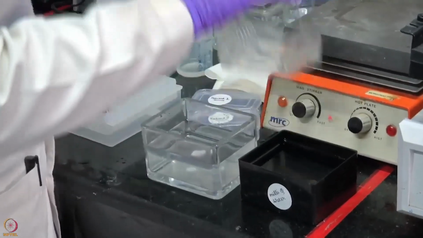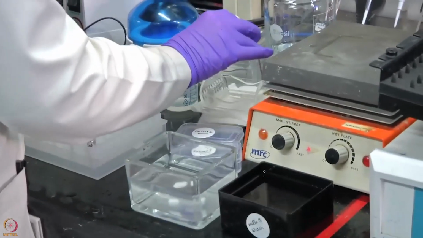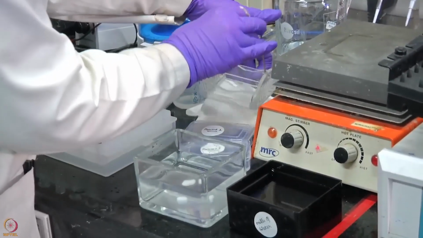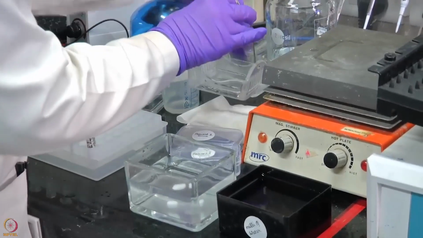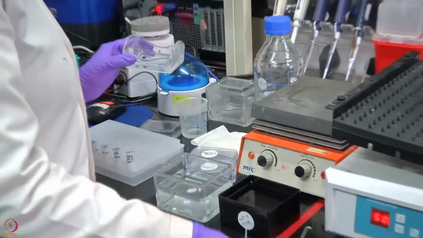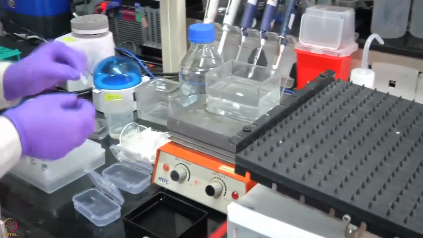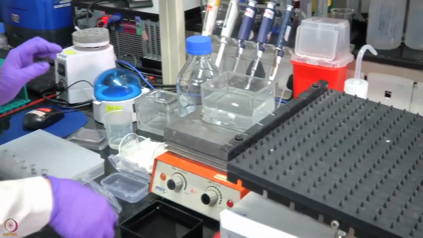The slide is then spun down to dry and to remove all the extra buffer. So we remove the water by placing the cassette on the tissue, and then we spin it at 900 rpm for 2 minutes. Once the slide is dried, we place the slide back into the boxes.